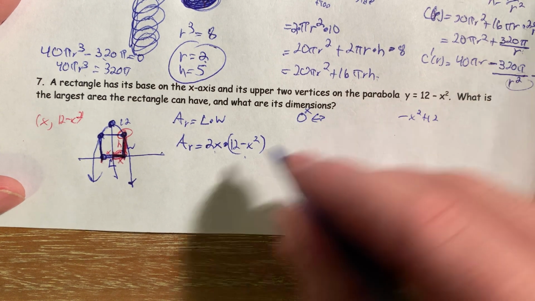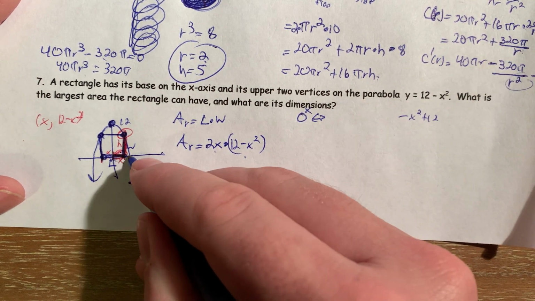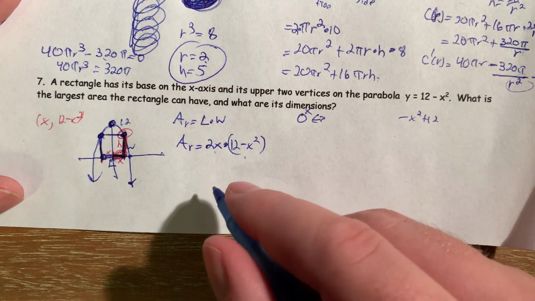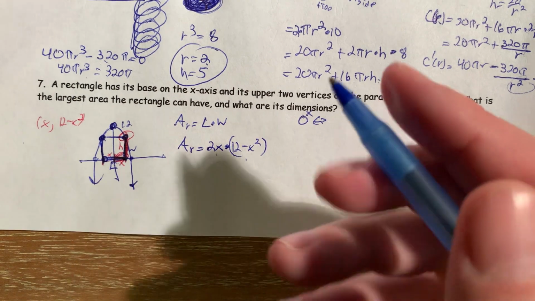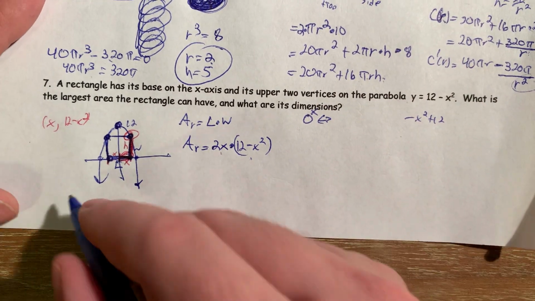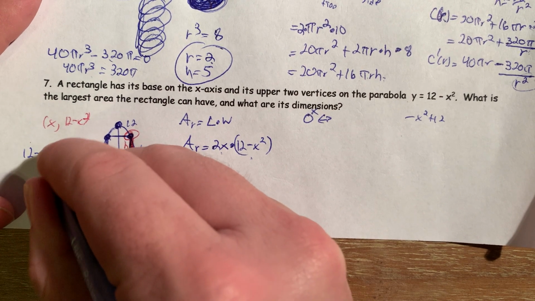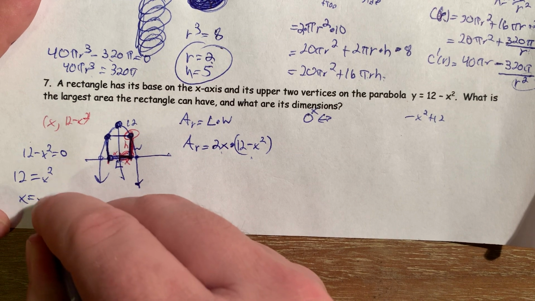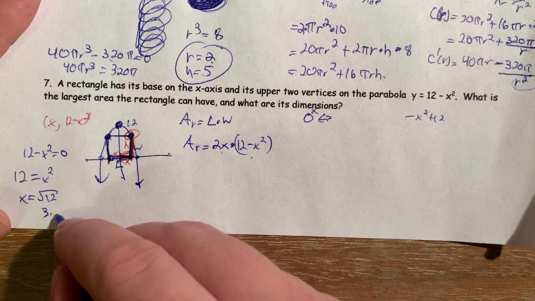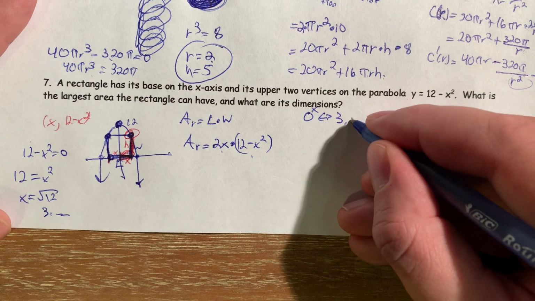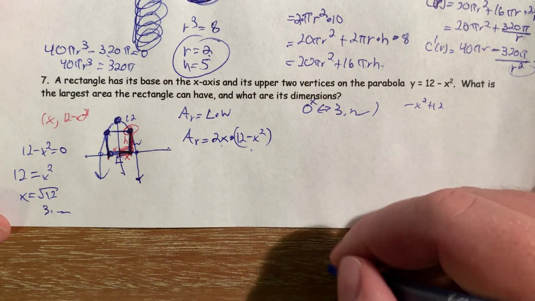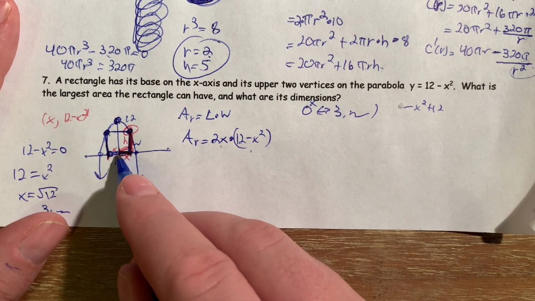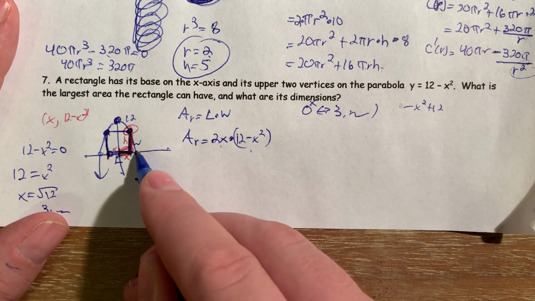And the biggest x can be is whatever this width is, like where it would hit this. But it's not going to be the answer. I don't know, it's something less than 4, obviously. It's some irrational number. It's like, where is 12 minus x squared equal to 0? So x squared equals 12. X is the square root of 12, which is like 3 point something. Okay, so our x has to be somewhere between 0 and 3 point something.